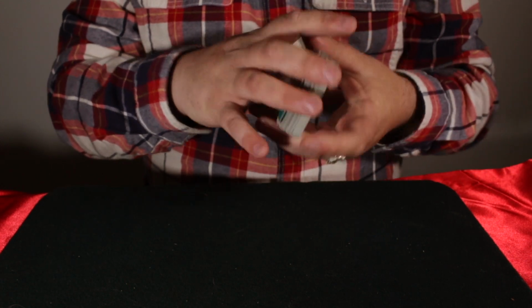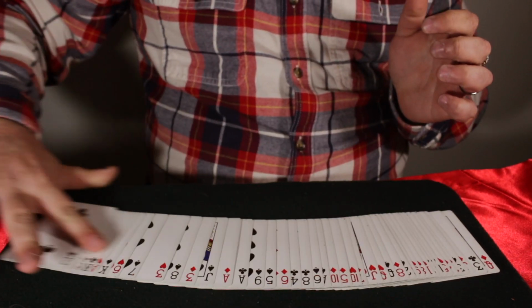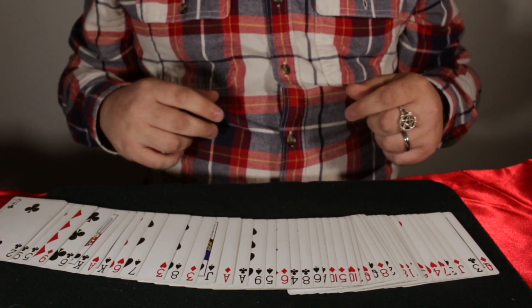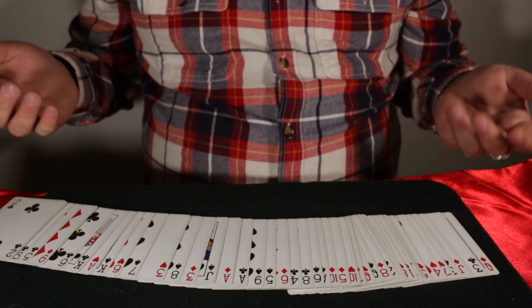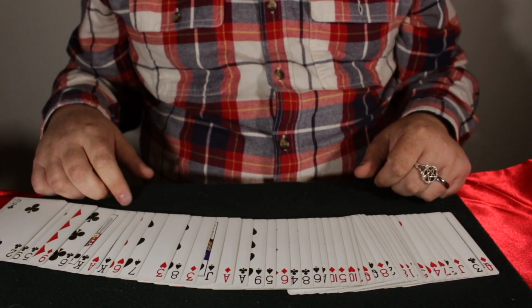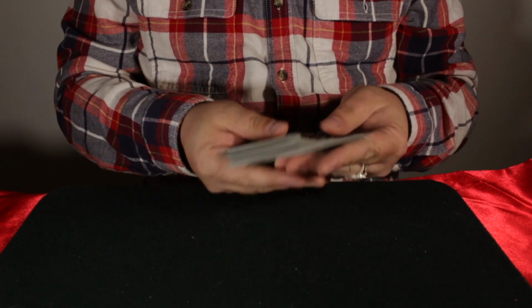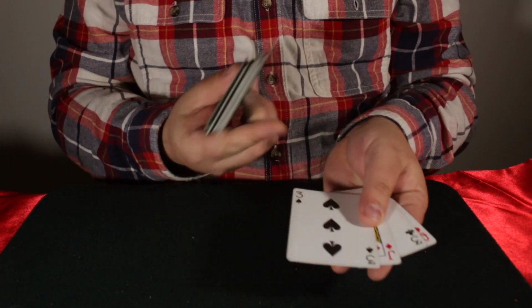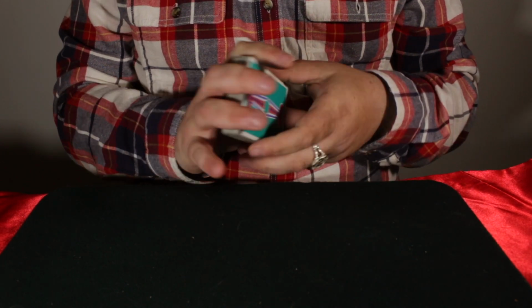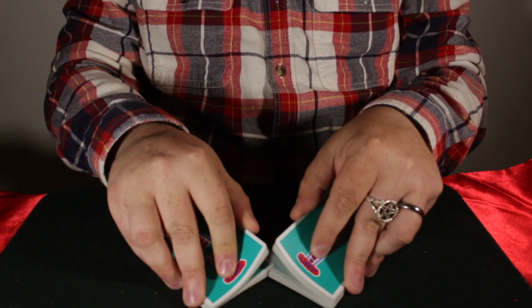Slap that on top. Now all you need to do is spread, locate the Jack of Diamonds. You can say to the spectator, okay, as you can see, this is a shuffled deck of cards, and I've gotten my glimpse. I saw my Jack of Diamonds next to the 3 of spades. I know their card's the 3 of spades, so I could give it to them to do a little shuffle.